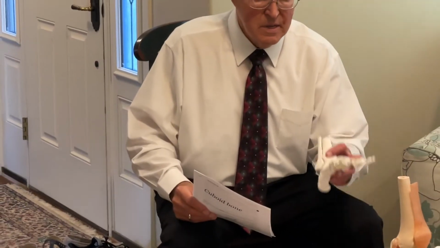I copied this right at the end of there. The cuboid bone. The cuboid bone happens to be one of them in the foot. Now, I told you before, every bone in the body, and how many are there? 26 total, have their own shape.